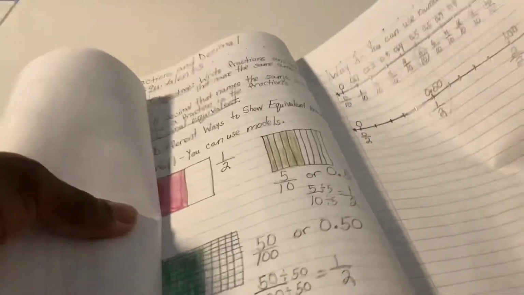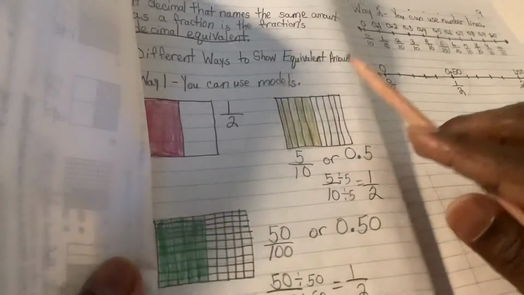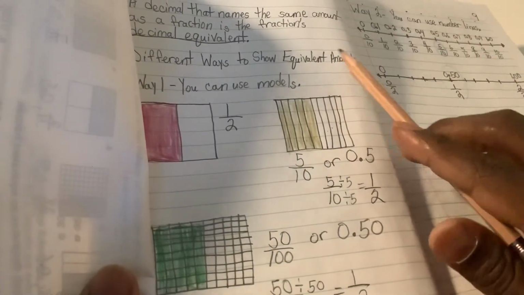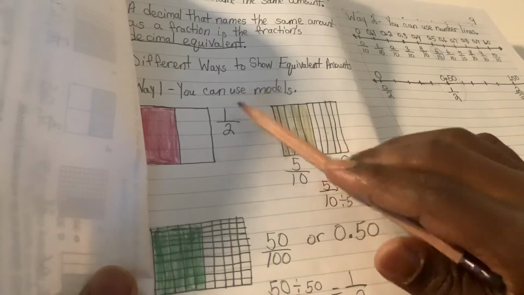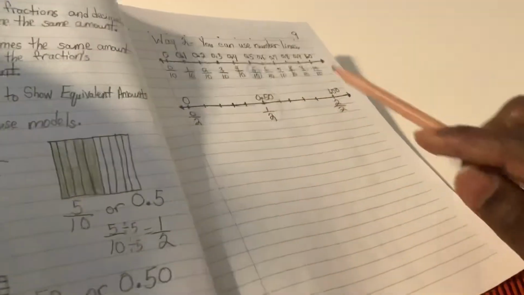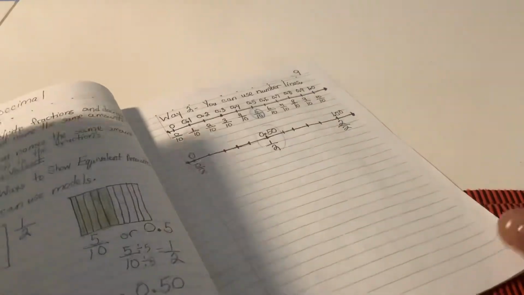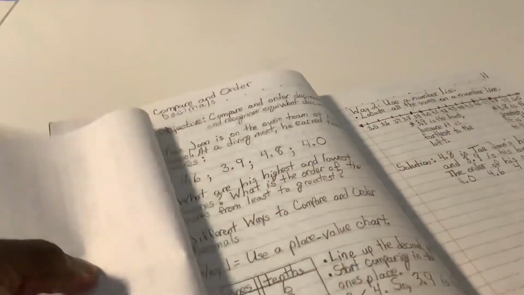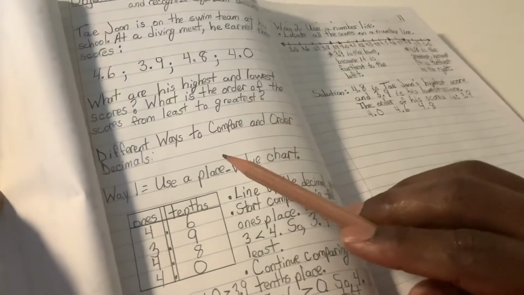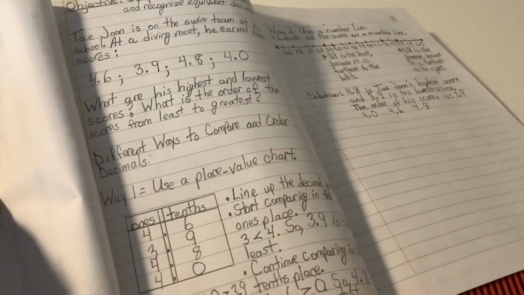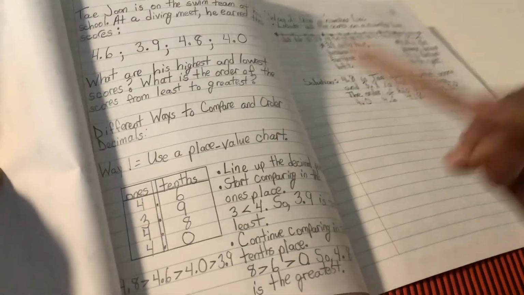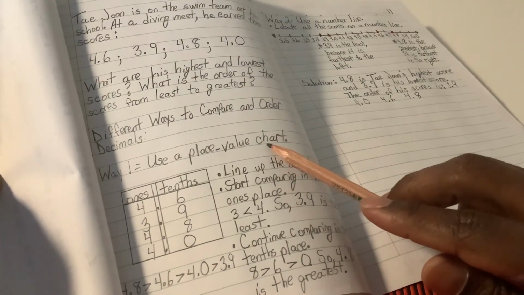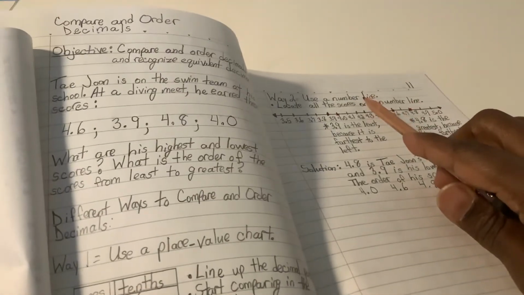We talked a little bit about this before. What's one way to show equivalent amounts? You can use models, pictures, or you can use number lines. So it's going to be a lot of English, okay? What's one way to compare and order decimals? You can use a place value chart, or you can use a number line.